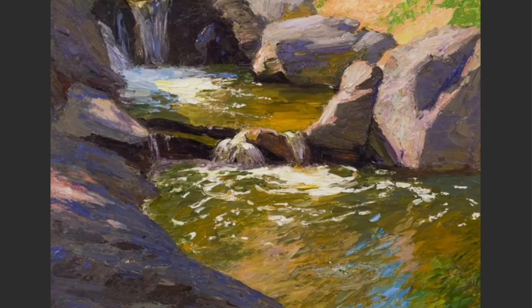This is Edward, is it Edward or Henry? I think it's Edward Potthast, and I may not be pronouncing that either, but he's an American Impressionist, early 20th century, late 19th. And I got several of his paintings here. But again, not much value change in the water. The foam in the water is a big value change, but it's more subtle color change.